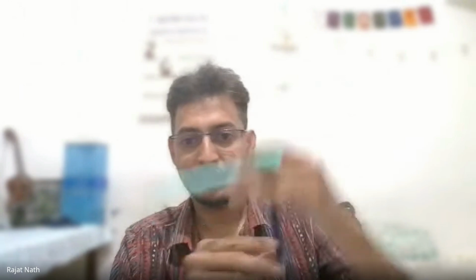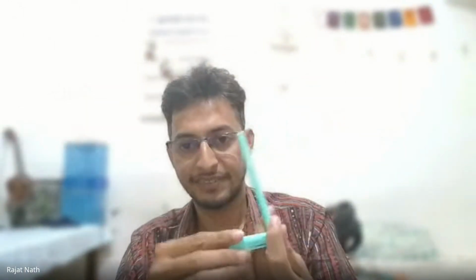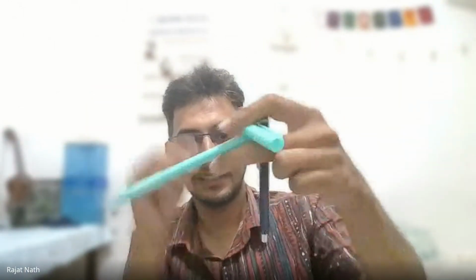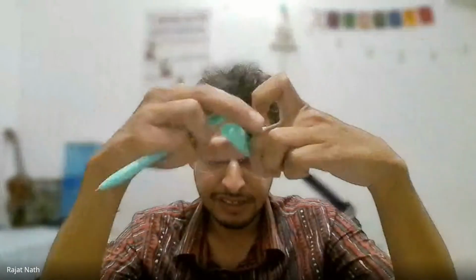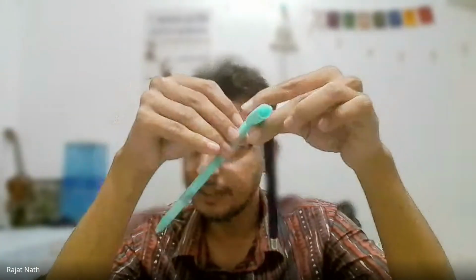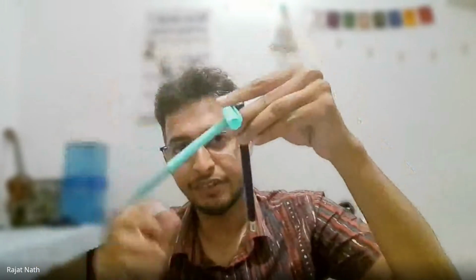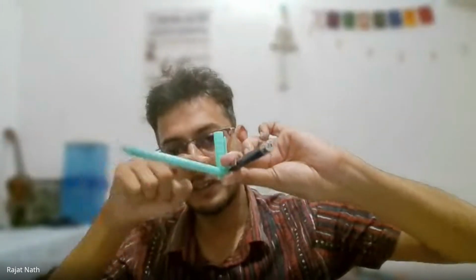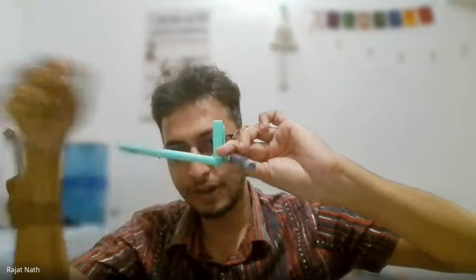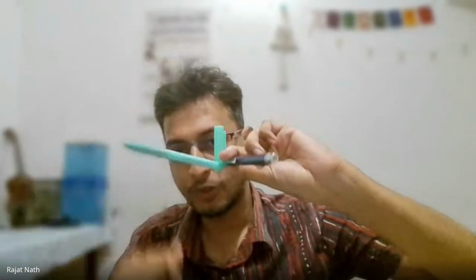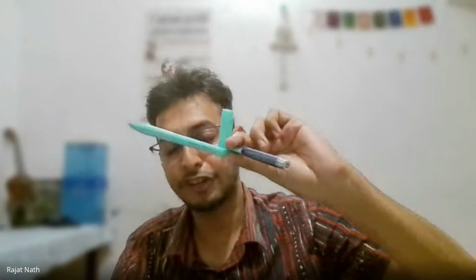So see, this is your ligand structure. This is a 3D structure of your ligand. I think you are able to see. If I look at it, there is one line going right, and there is an upward line. So this is the 3D structure of your ligand.